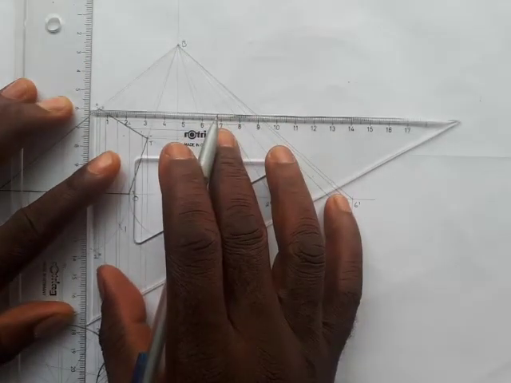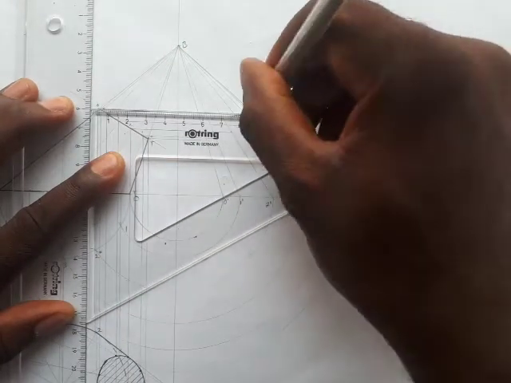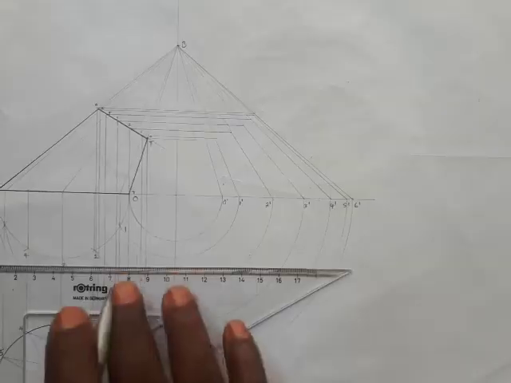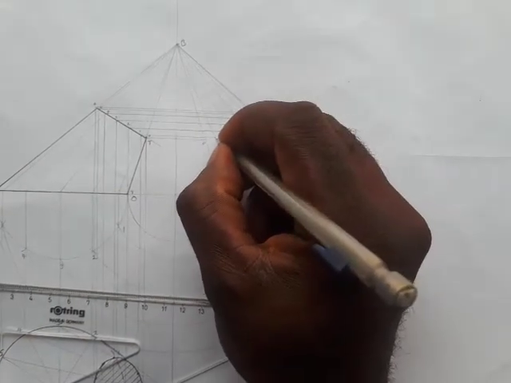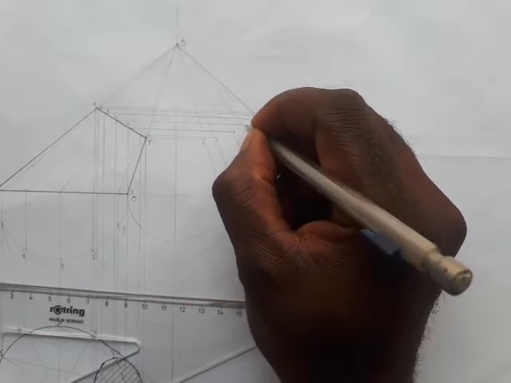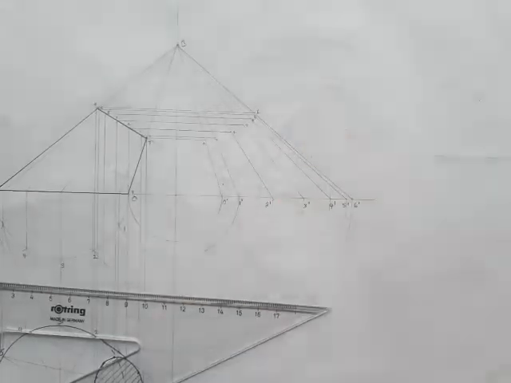And finally 6, draw and stop at 6, this point. So let me just call them 0, 1, 2, 3, 4, 5, and 6.